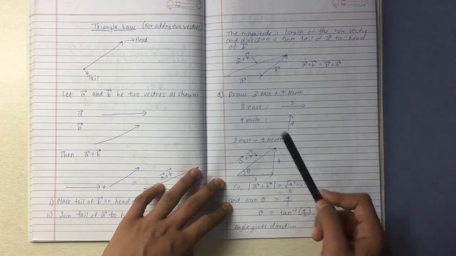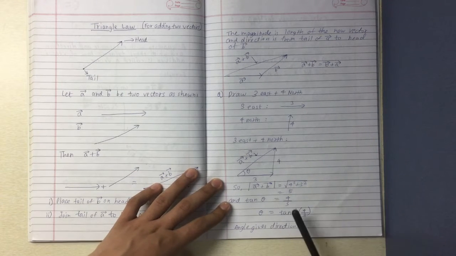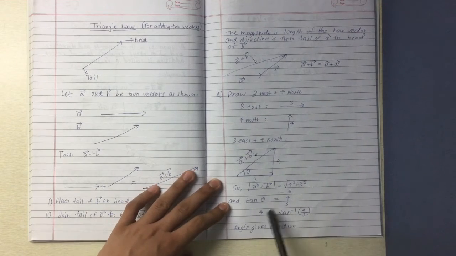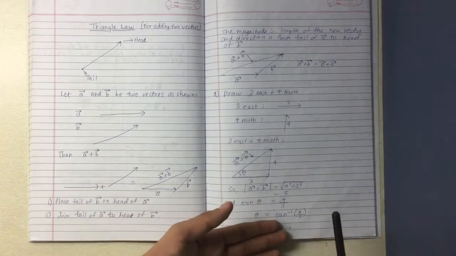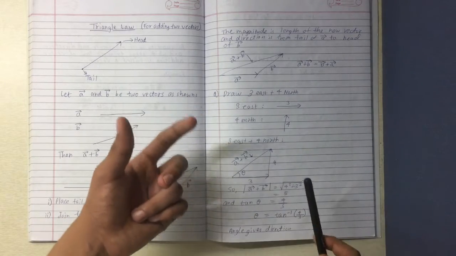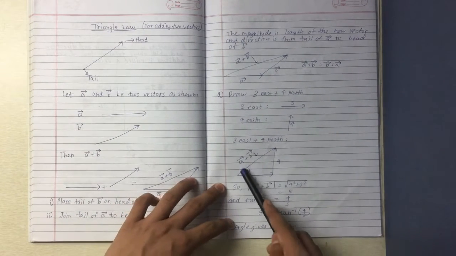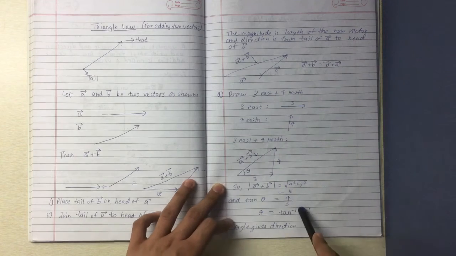So opposite is 4, adjacent is 3. So tan theta is 4 by 3, and theta is, when tan goes here, it becomes tan inverse. So tan inverse 4 by 3. If you calculate its value, you can get it in degrees or radians in some unit. For the time being, we can take it as tan inverse 4 by 3.